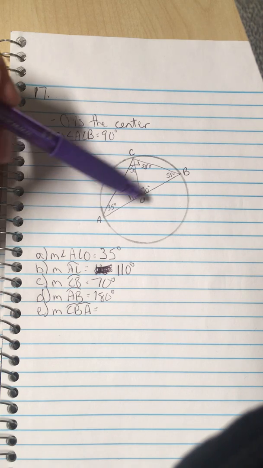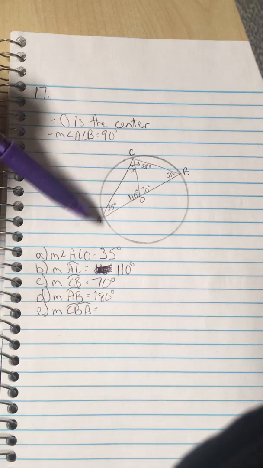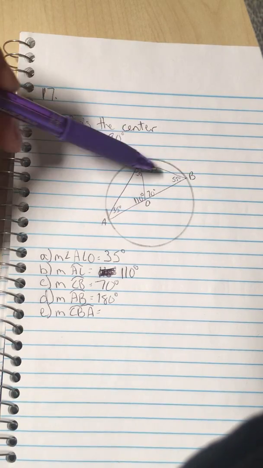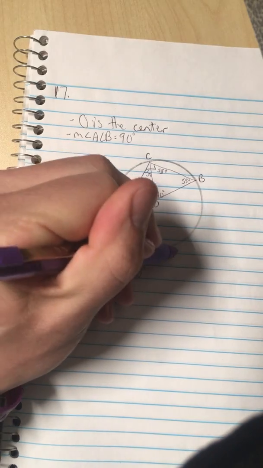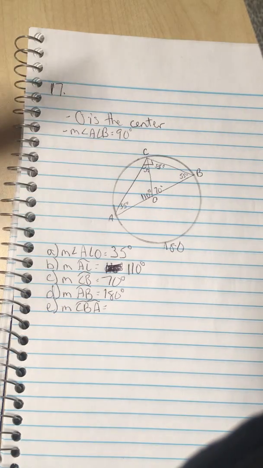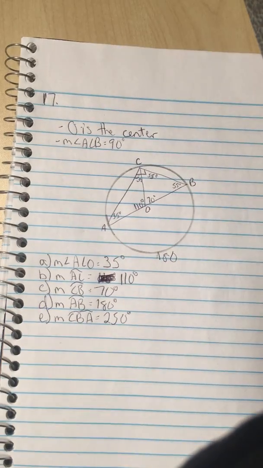So like I said, we know that this is 180, and this might not be perfectly half and half, but we do know this is 180, and so that means that this must be 180. So the B to A is going to be 180. So we do know that. And then we know CB is 70, so you just add those up and you get 250 degrees.